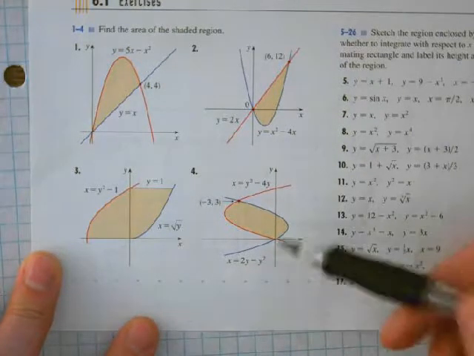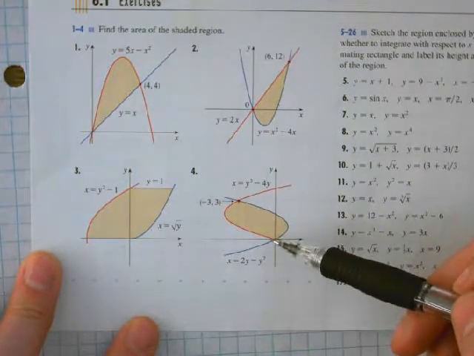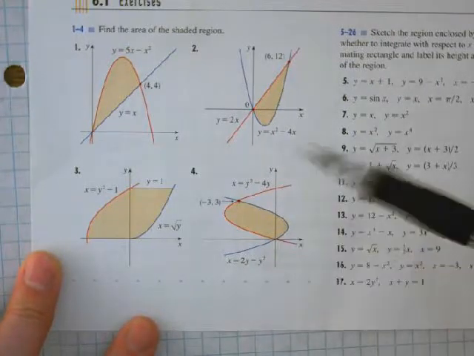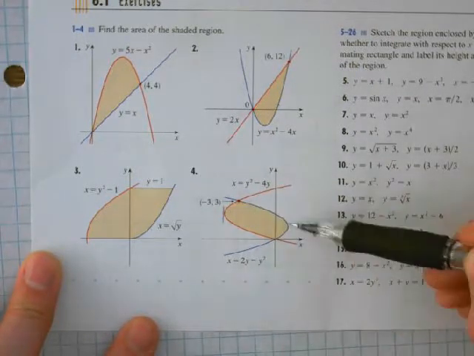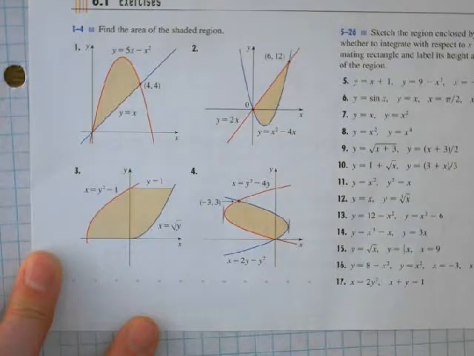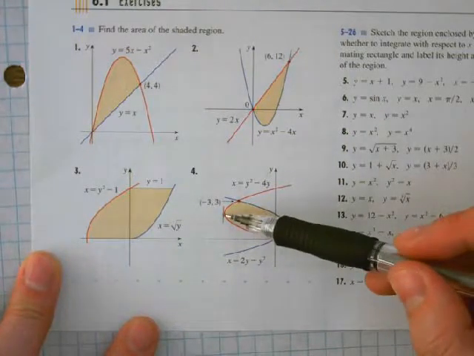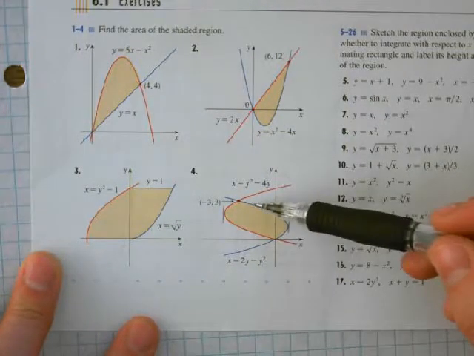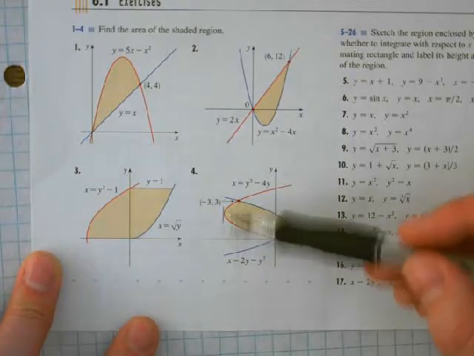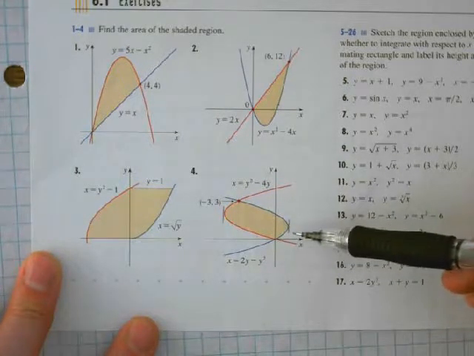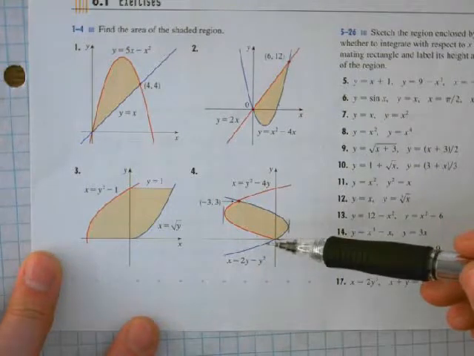Okay. How about this one? You could do it either way, yeah, but they didn't tell us these x values right here. Do you see that? We don't have x values here and here to know, like, oh, we're going to find the area between the top and the bottom, and we're going to do it from this x value to this x value, right? So this one's going to have to be from left to right.